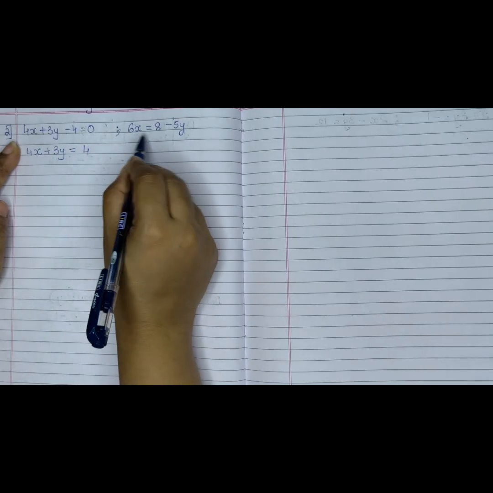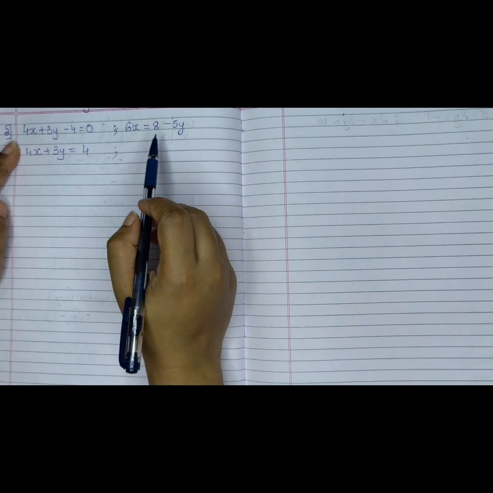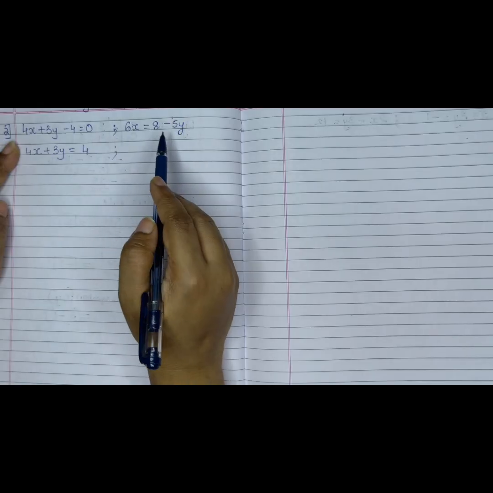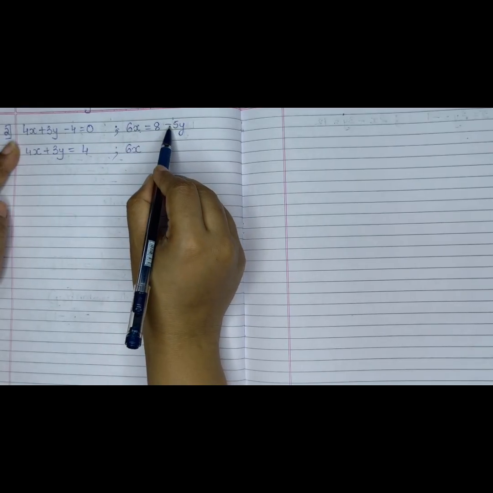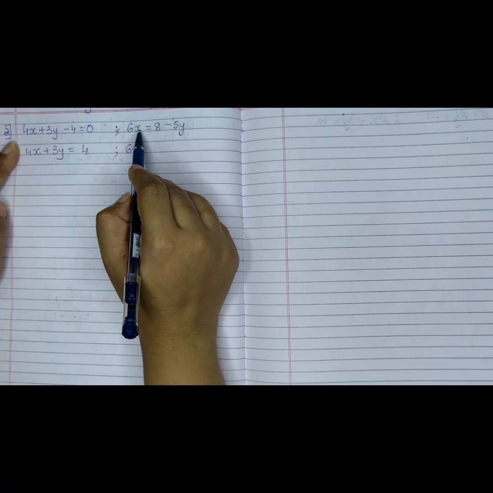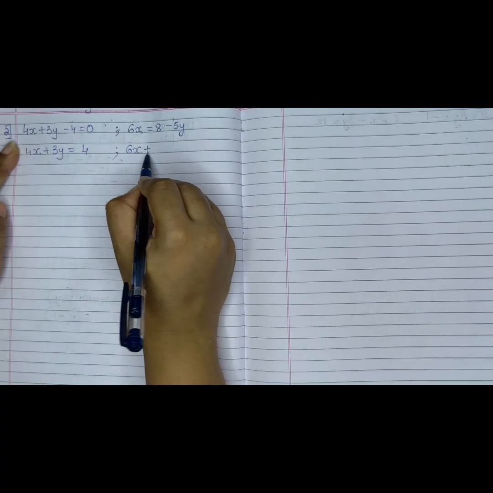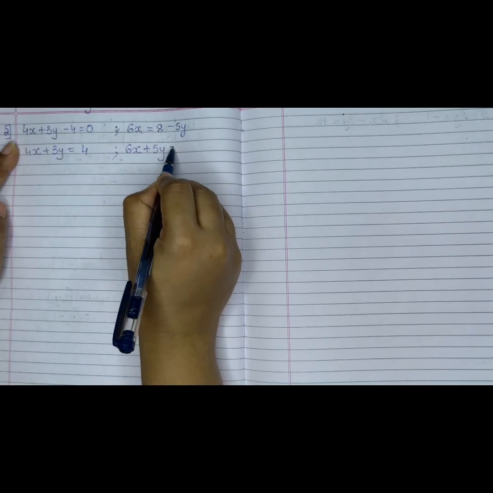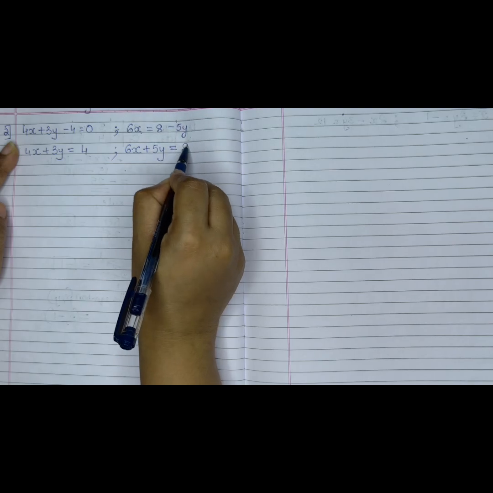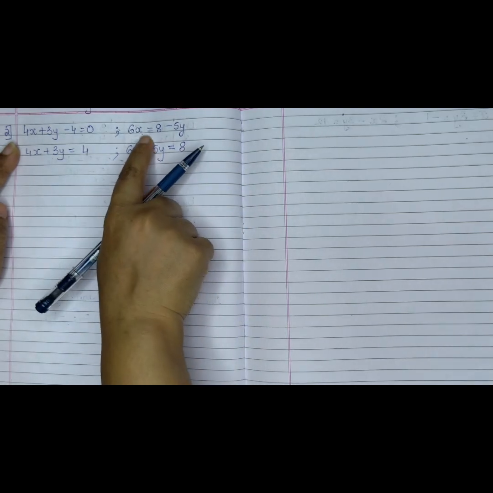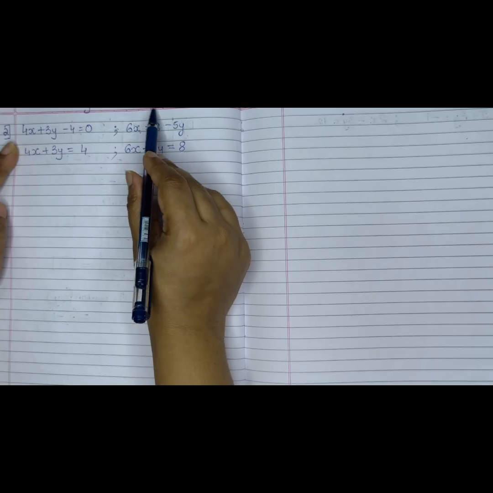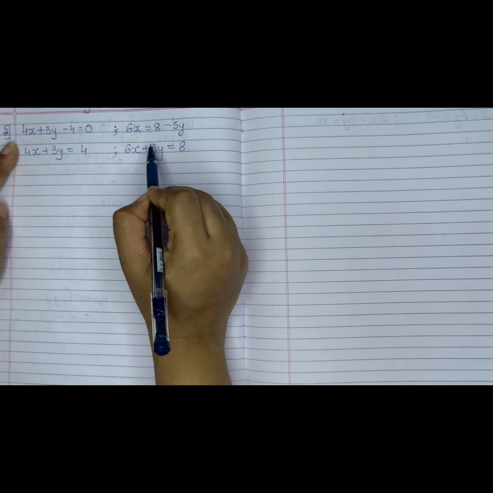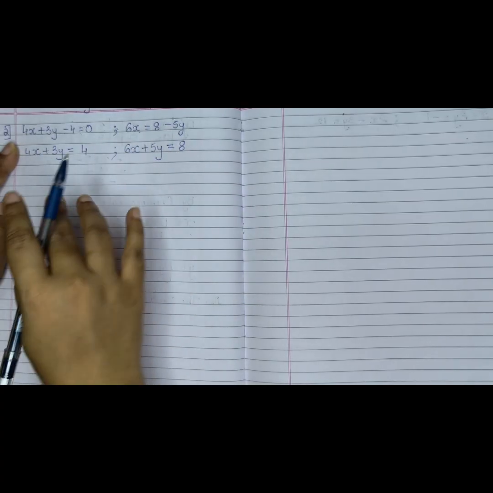Same way, this equation we will convert in that form. So 6x will be here only. This minus 5y, when you get it on the left hand side, will become plus 5y, is equal to 8, which is on the right hand side only, so keep it as it is.